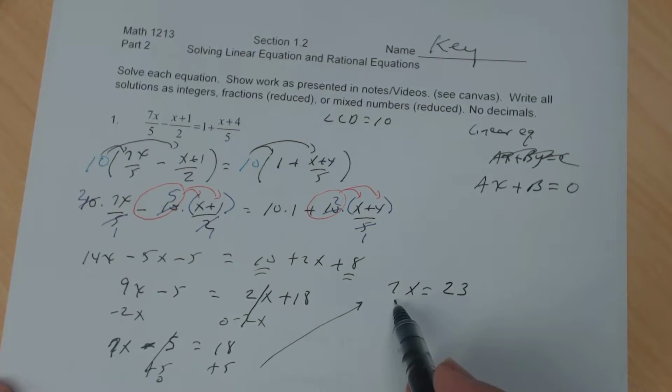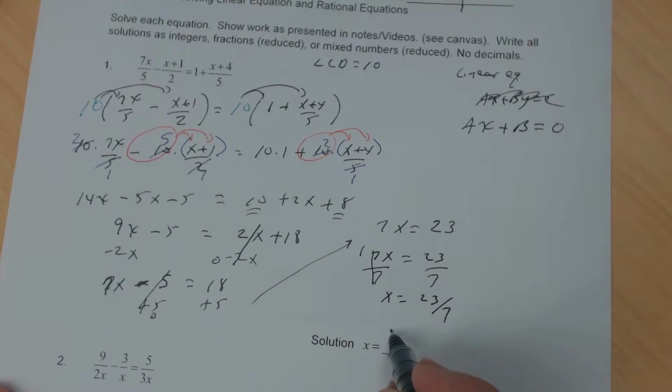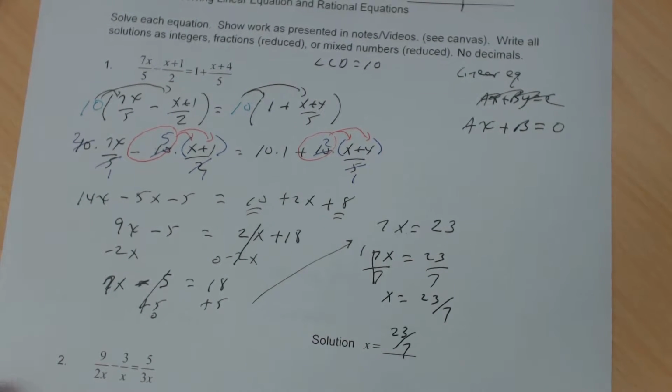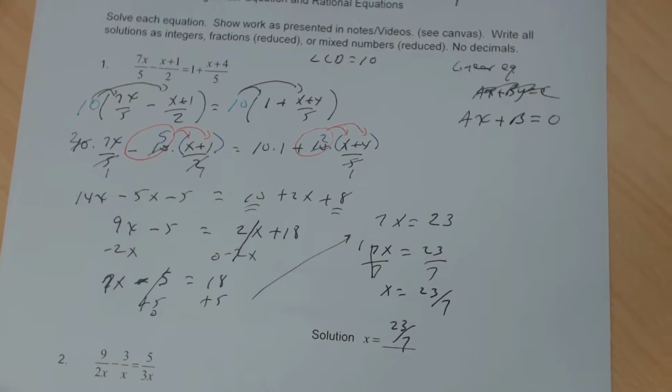And then to get x by itself, right now I am multiplying by 7. The opposite is to divide by 7. 7 divided by 7 is 1, and 1 times x is x. So I get x to be 23 divided by 7. And so that's your solution: 23 divided by 7. Okay.